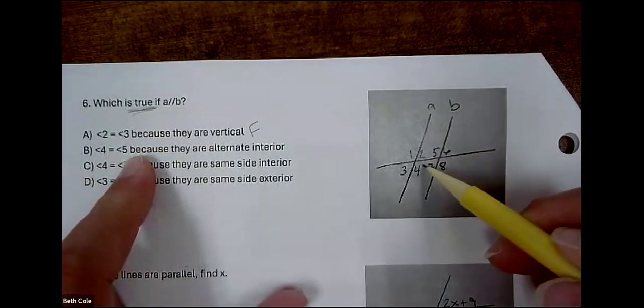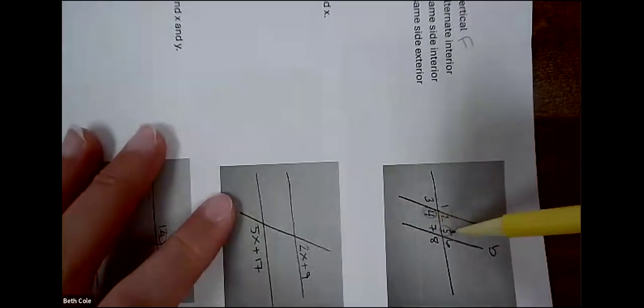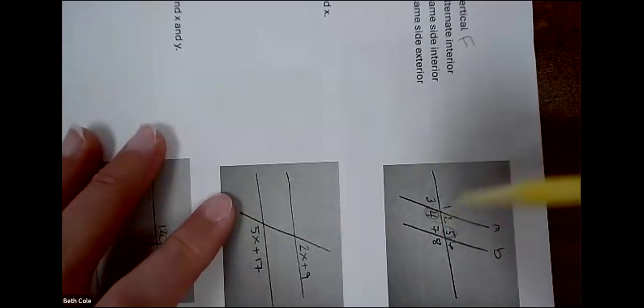All right, 4 is congruent to 5 because they are alternate interior. If it helps you, I'm going to turn the paper. Are those alternate interior, 4 and 5? Yes. Okay, so it seems like that's the answer. That one is going to be true, but let's test them all. When you're taking a test, you want to test all of your choices, right?